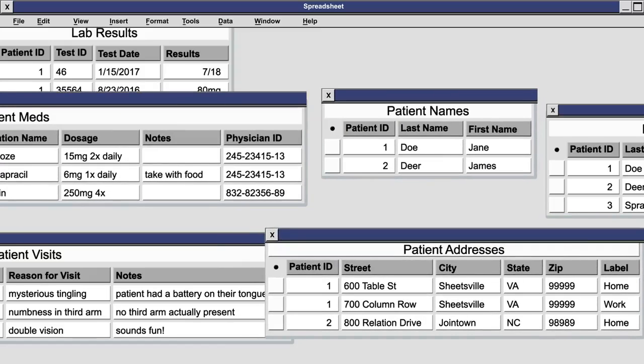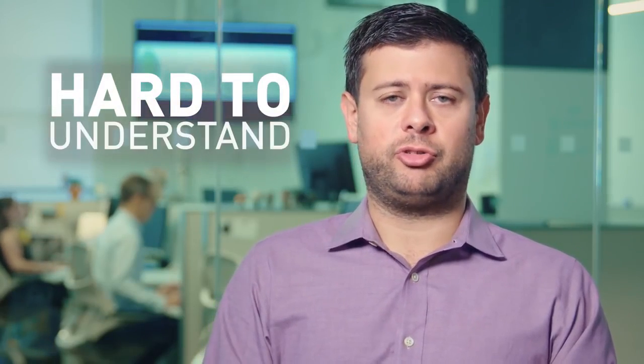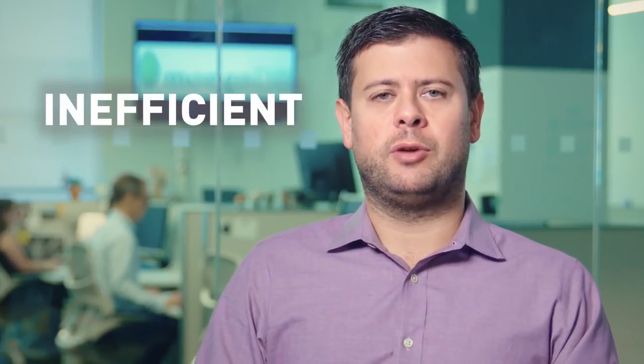This is exactly how developers work with data in relational databases. In real-world applications, it's common to have the data for a single thing, like a patient, spread out over dozens of tables. This adds a massive amount of complexity to the application, and that has 3 big drawbacks. The first is that it's just frankly hard for people maintaining the application to understand. Second, it makes adding features harder because there's so much more to account for.